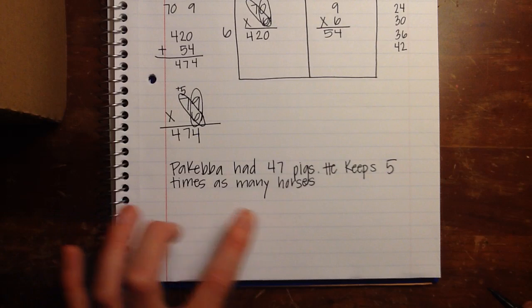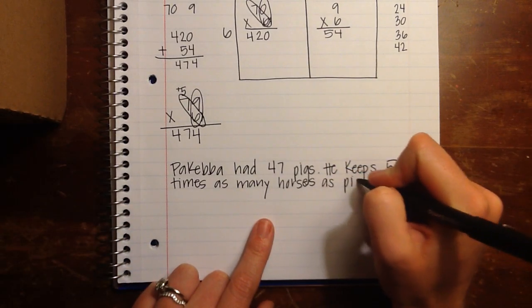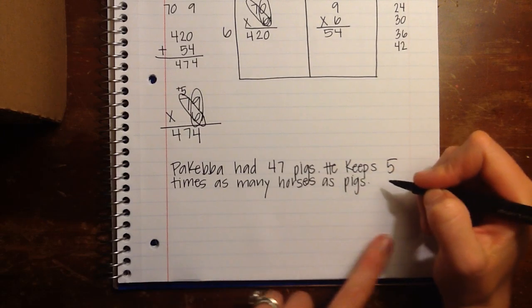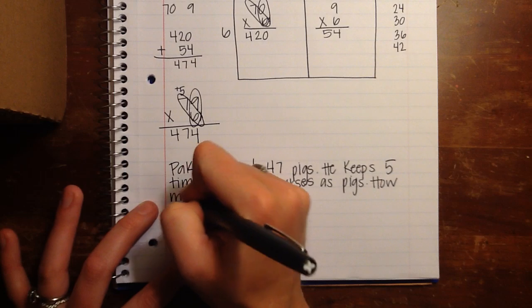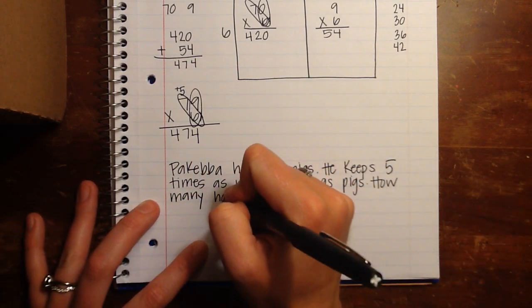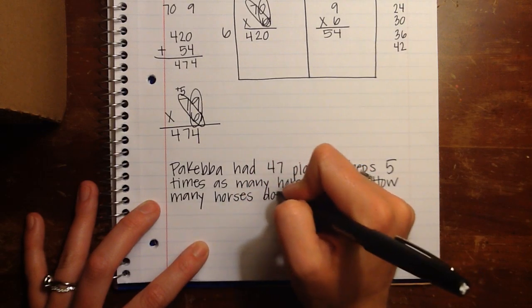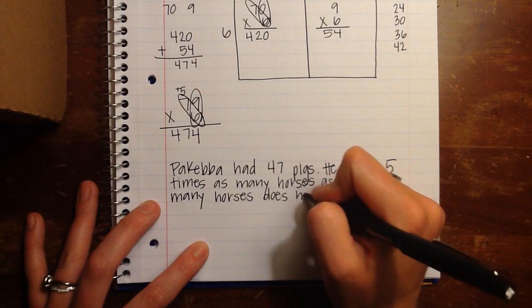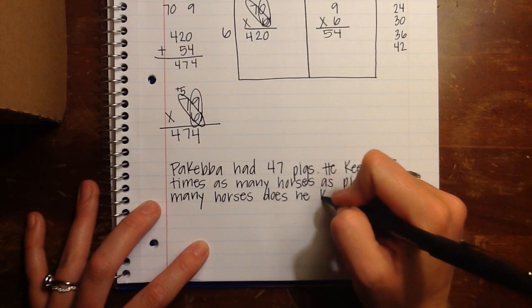Keeps 5 times as many horses as pigs. How many horses does he keep?